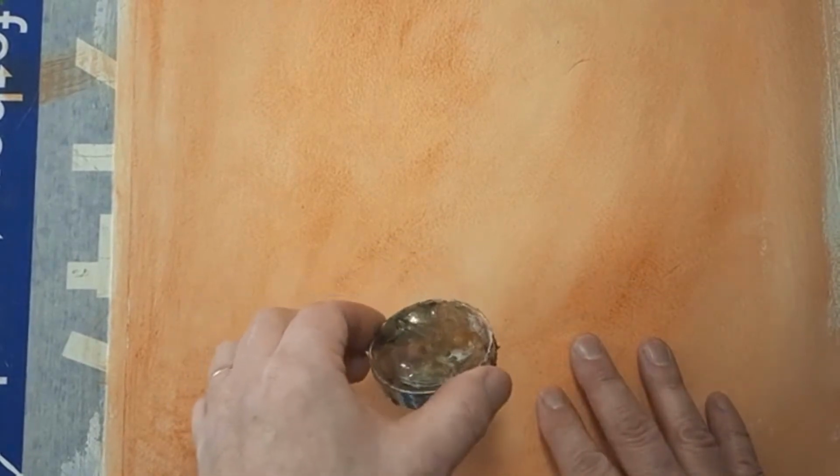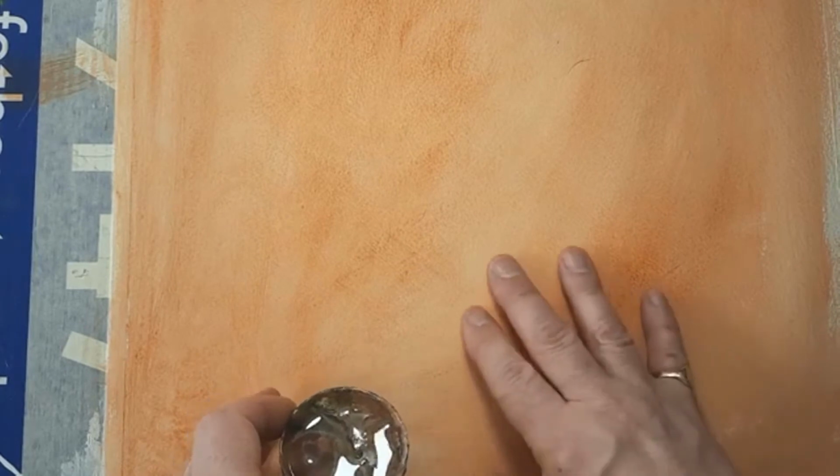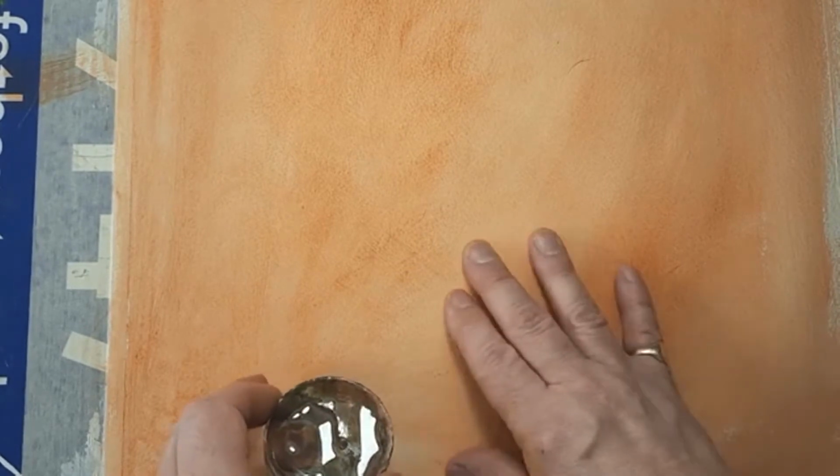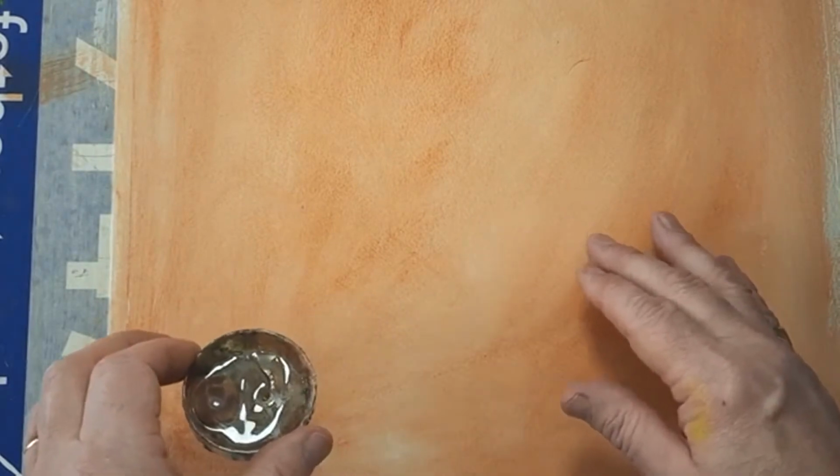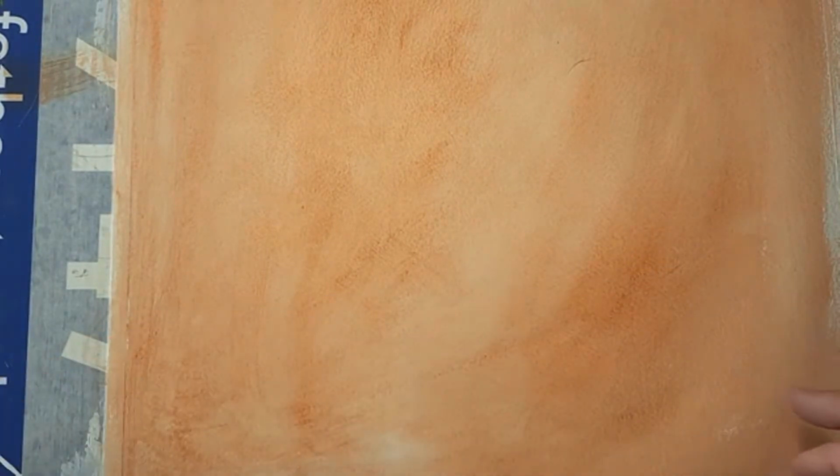So if I paint with pure liquin today, this will be dry. It may be dry by this evening. It's certainly a good chance it'll be dry by tomorrow, which is fairly fast for oil paints. So that's why I'm using it.